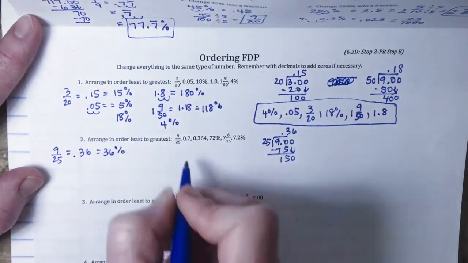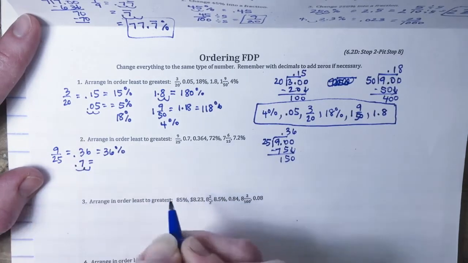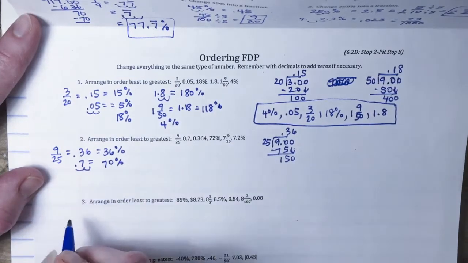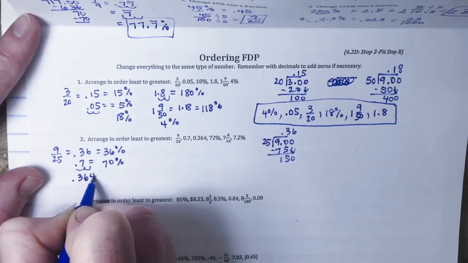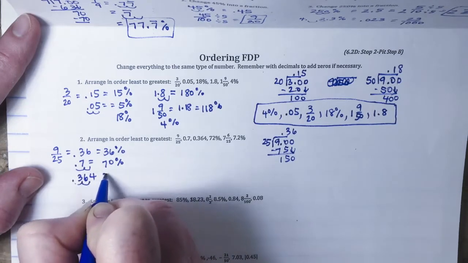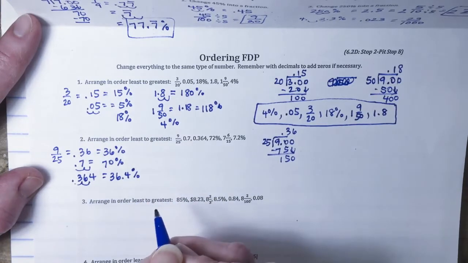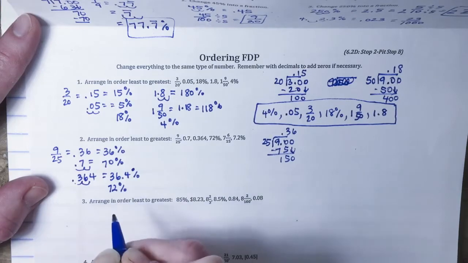All right, 0.7. I can change that to a percent really easily by adding a 0, so that's 70%. 0.364. I need to move it, again, just 2 places, so this time there's still a decimal. 36.4%. 72%, that's already a percent. I don't have to change anything.